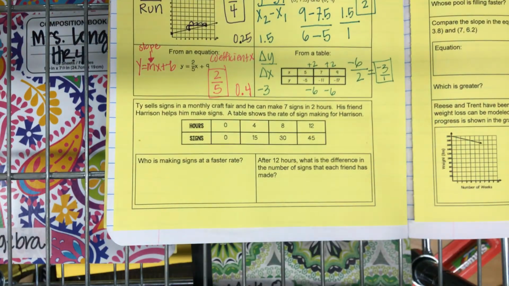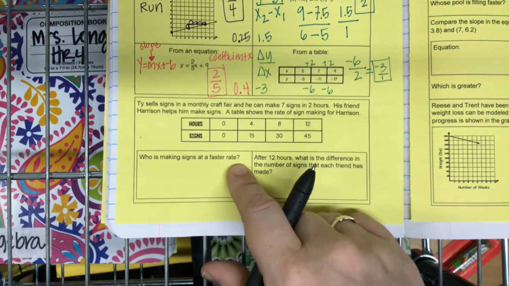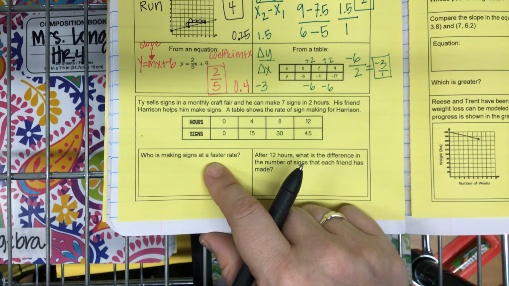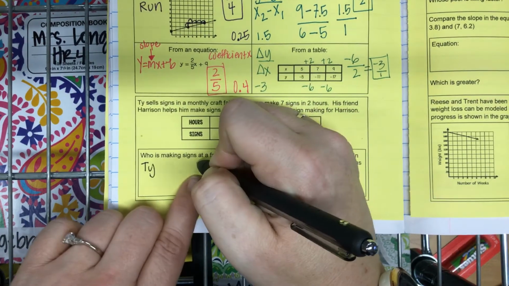Ty sells signs in a monthly craft fair, and he can make 7 signs in 2 hours. His friend Harrison helps him make signs. A table shows the rate of sign making for Harrison. Who makes signs at a faster rate? Faster would be the bigger slope, correct? All right, so let's figure it out for Ty, and let's figure out Harrison.